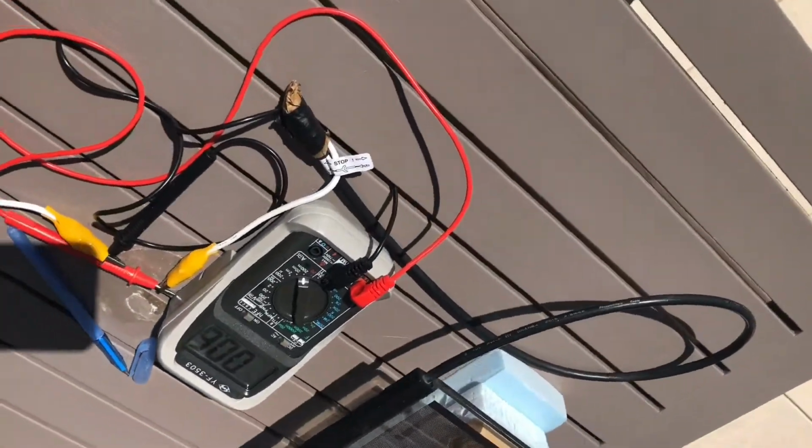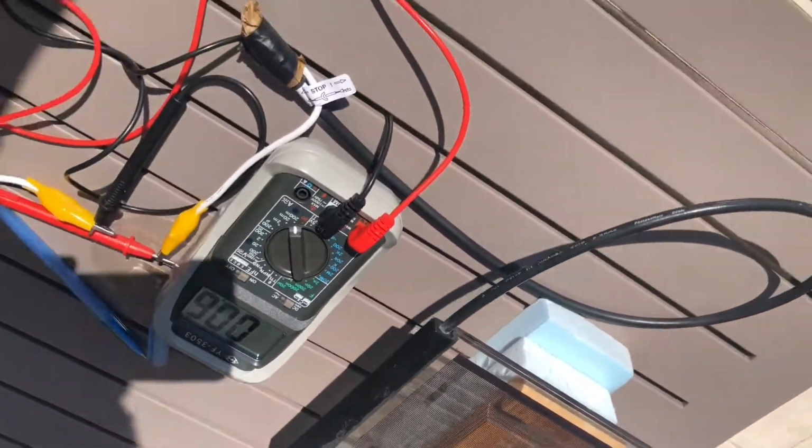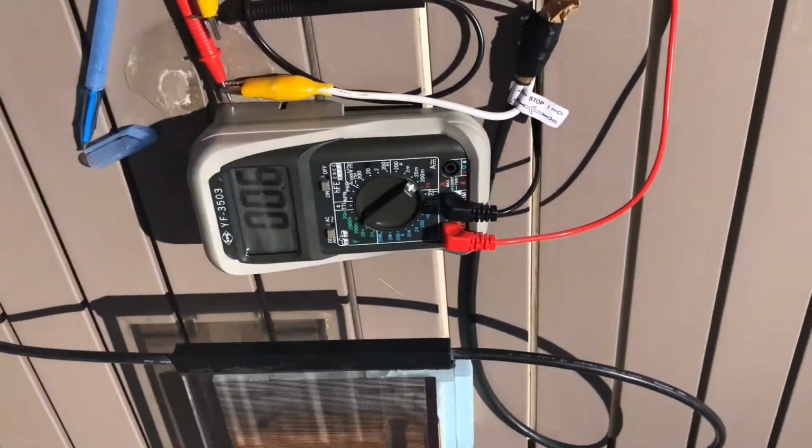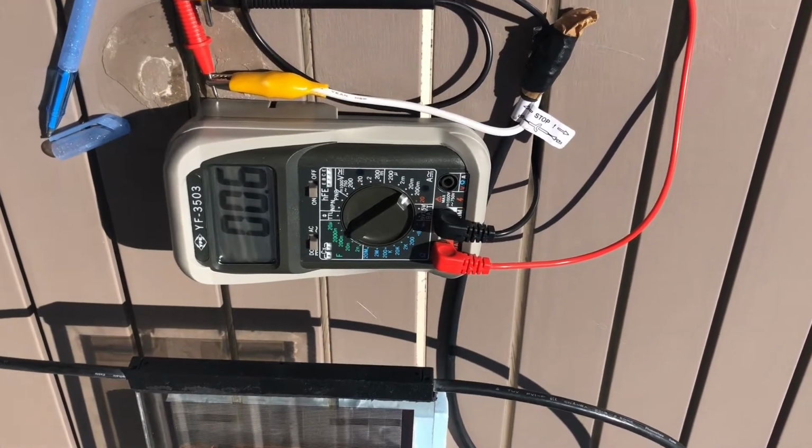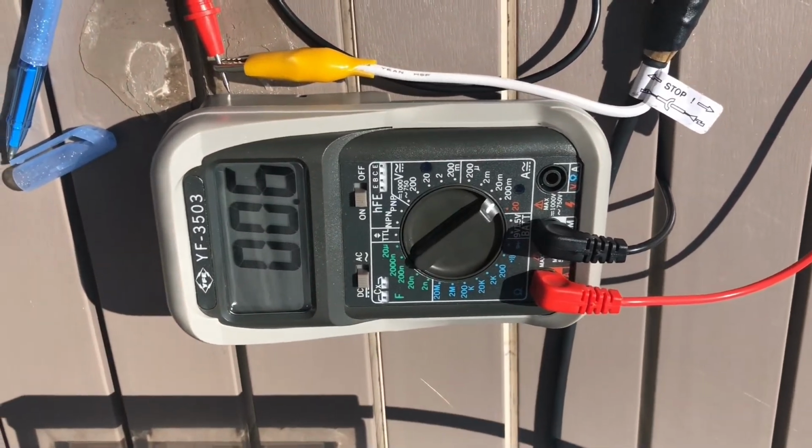The current at horizontal 0 degree facing south is 0.6.